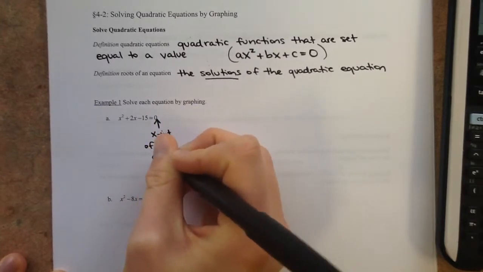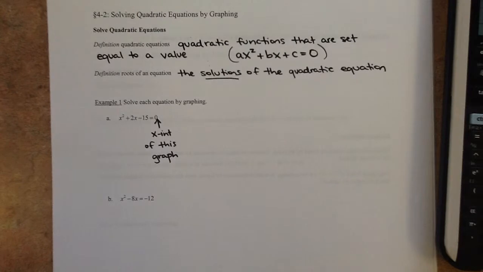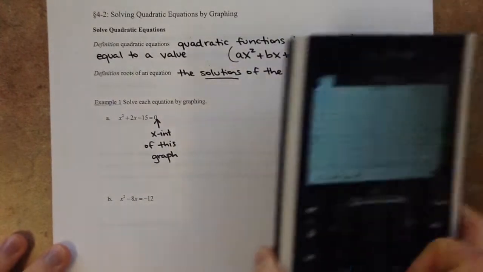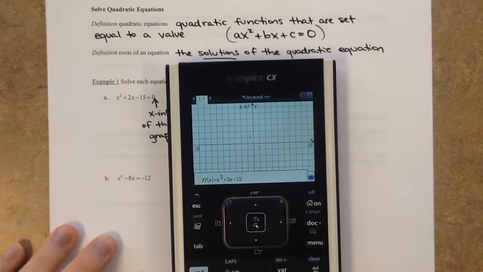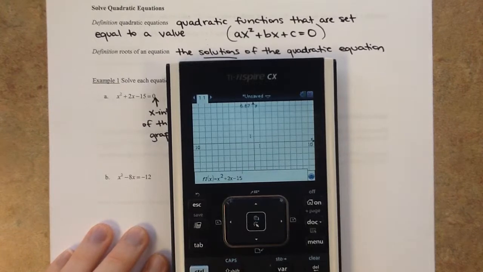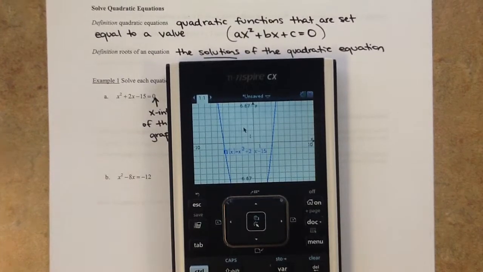That is our goal, and that is why we are about to hit enter and see what this function looks like. So again, we are looking for the x-intercepts of the graph. And I say intercepts because it is possible to have more than one when we're dealing with a parabola. So hit enter. Okay, so there's our graph.